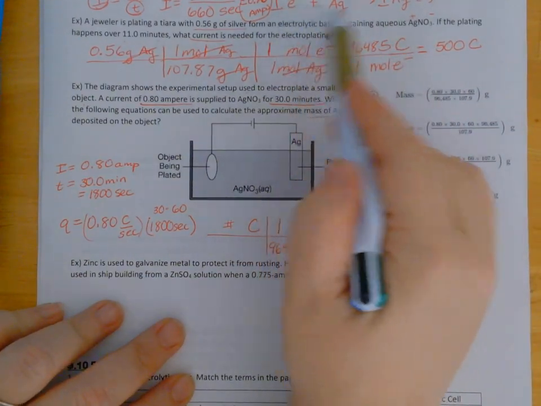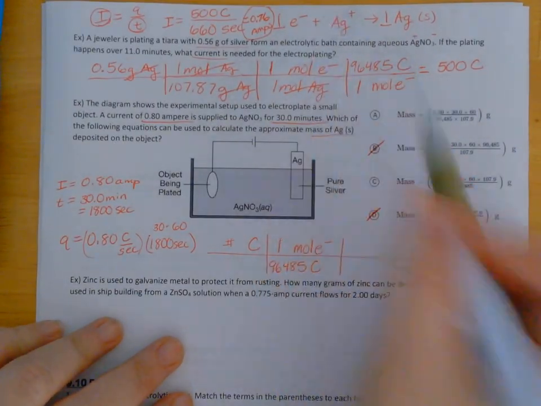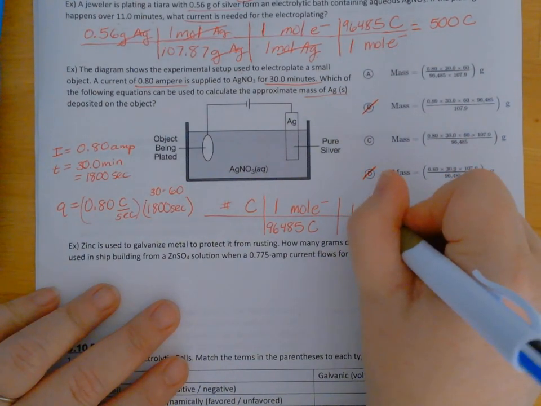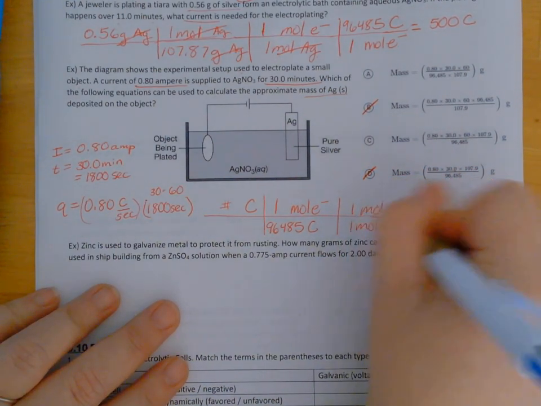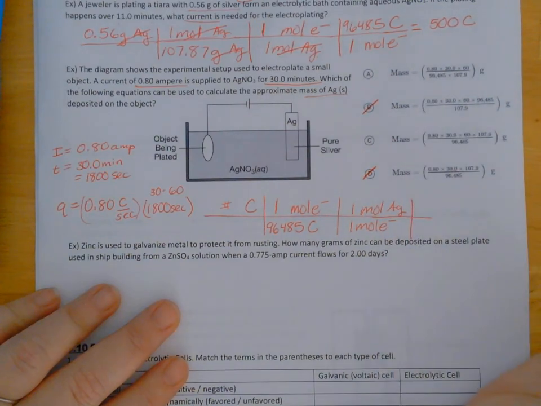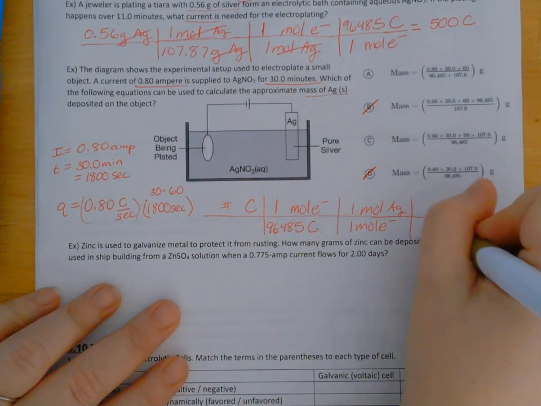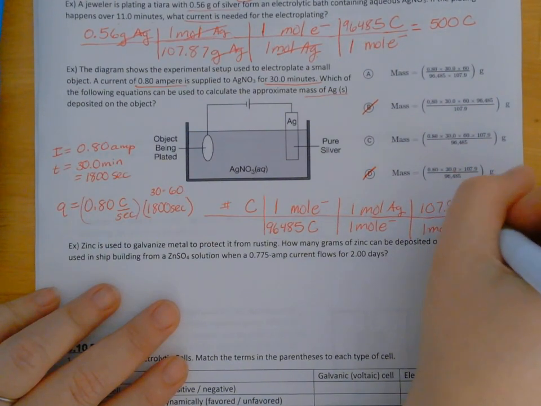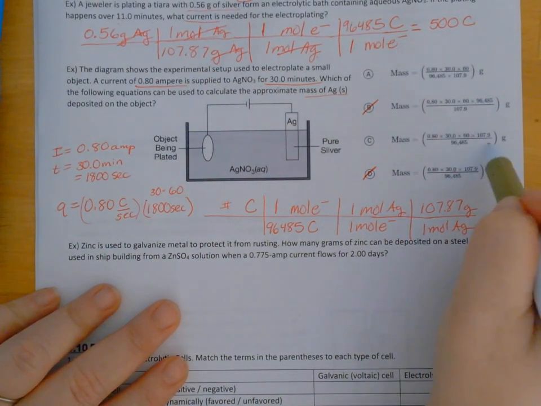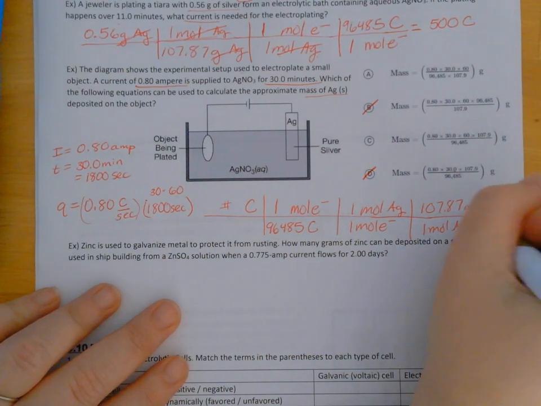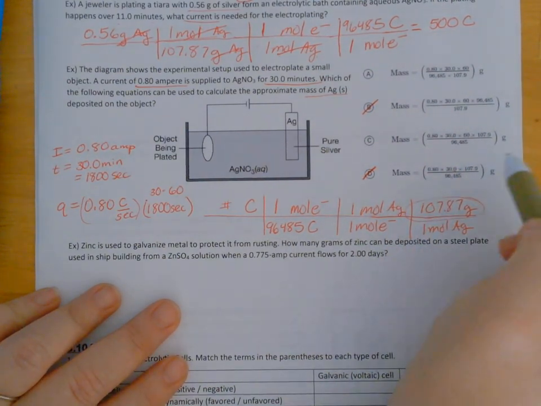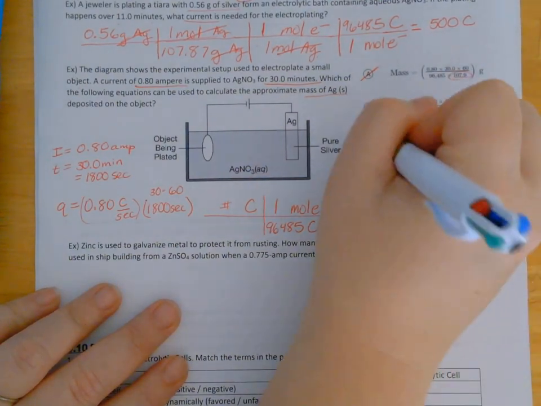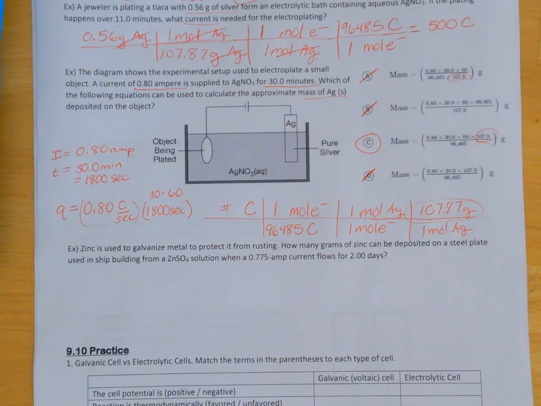Now this is the same reaction we saw up here with the silver. So we know 1 mole of electrons gives us 1 mole of silver. So that doesn't change our calculation. And then 1 mole of silver going to its mass, 107.87, as we already found. They've rounded to 107.9, and we can see that that's on the top there, so we should be multiplying by that. This one's dividing by it, so it's not A. So that eliminates down to answer C.